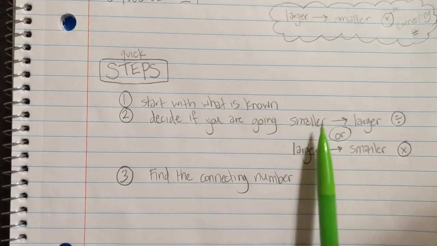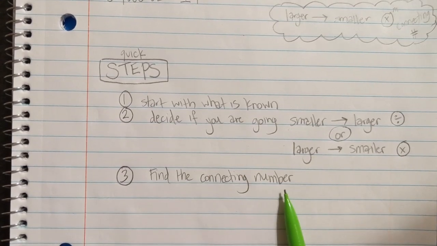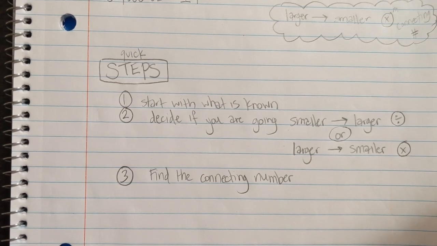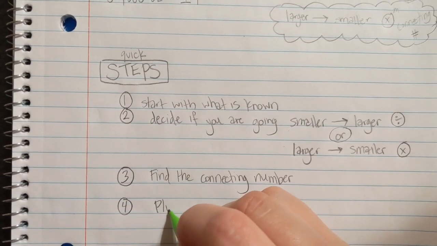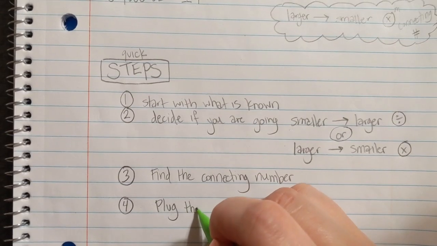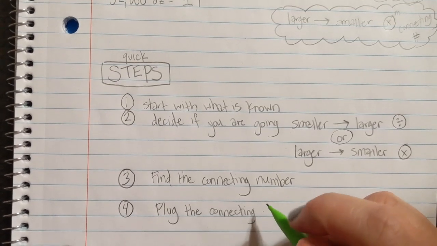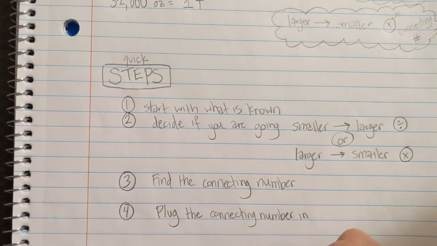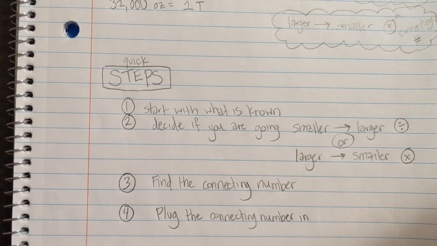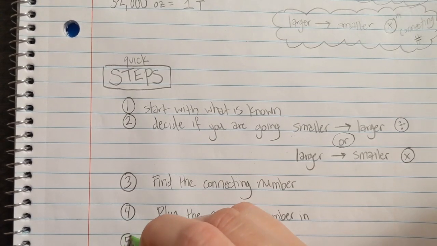Well, we started with what was known. We decided what we were doing, which direction we were moving, whether we were dividing or multiplying. Then we find the connecting number. Once you find the connecting number, we'll just say step number 4, plug the connecting number in. So you're going to plug the connecting number in and do the math with that. So I guess step 5 would just be to solve for the missing unit.